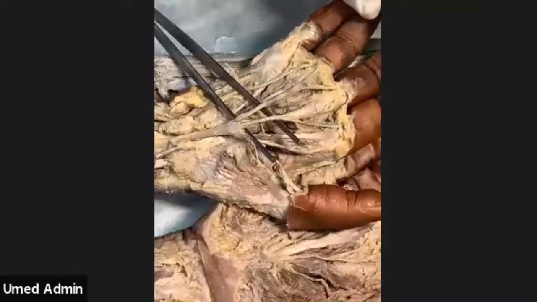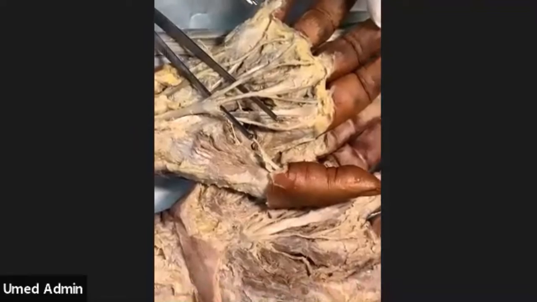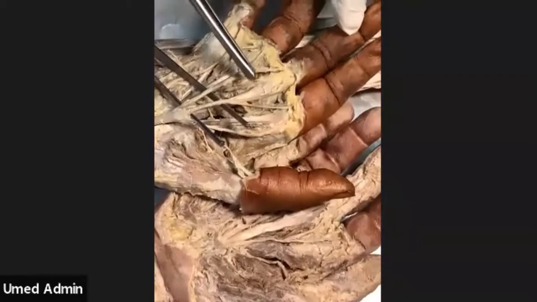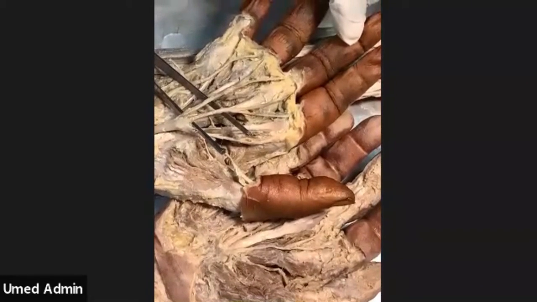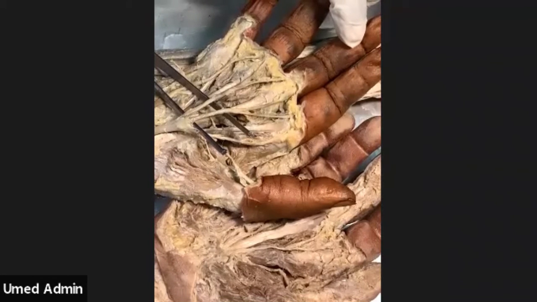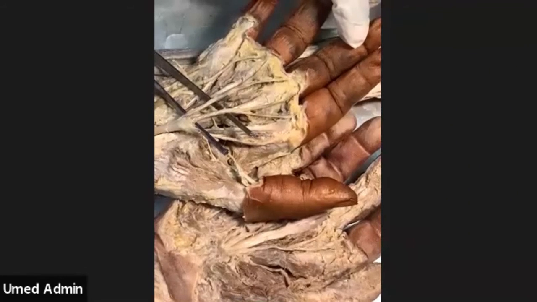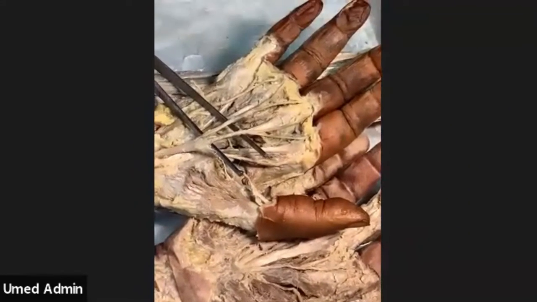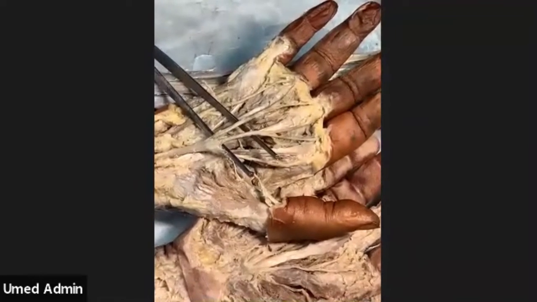And then look what each common is doing now. Each common is going to divide into two proper. So in the end, how many propers do we end up with? 7. Okay? 7 proper. And what are these 7 proper palmar digital cutaneous branches doing?